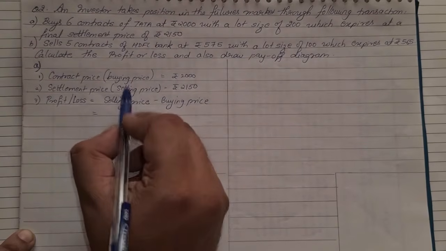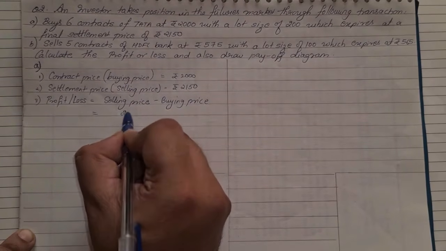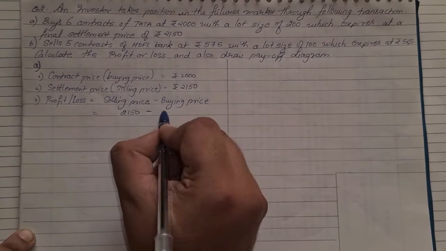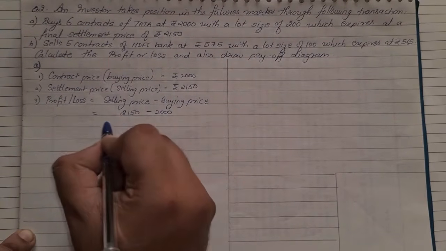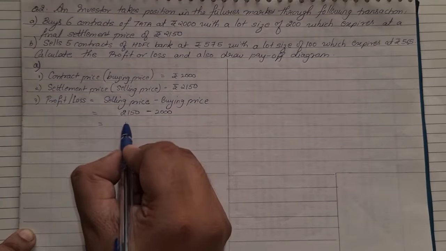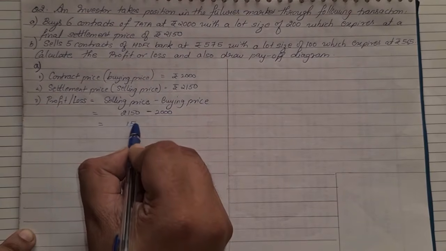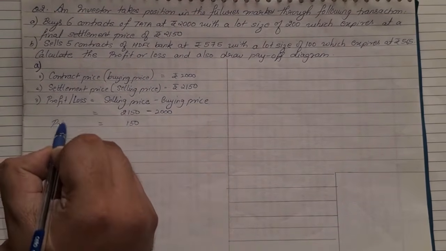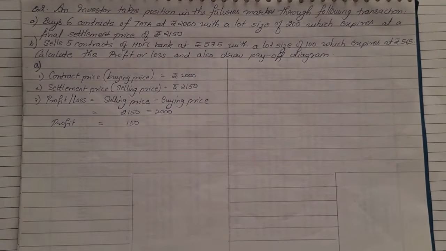So our selling price here is 2150, that was the settlement rate, less your buying, so buying was 2000. So hereby we have made a profit of 150 rupees. So I'll note down here, this is my profit. So now this is the profit per contract, okay, for one unit.